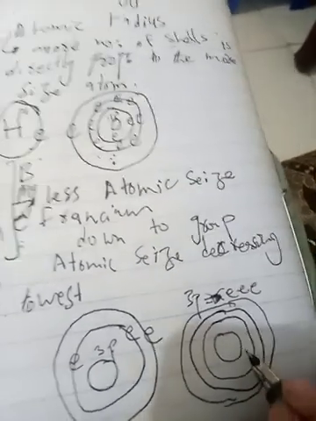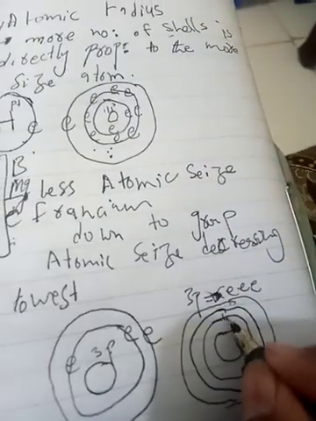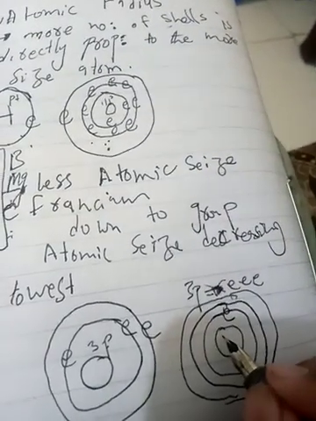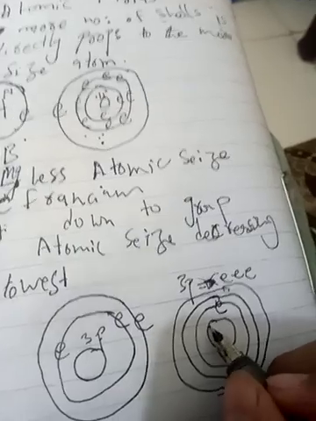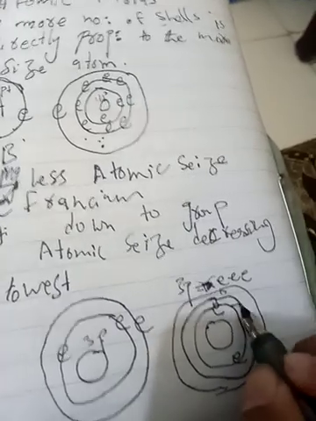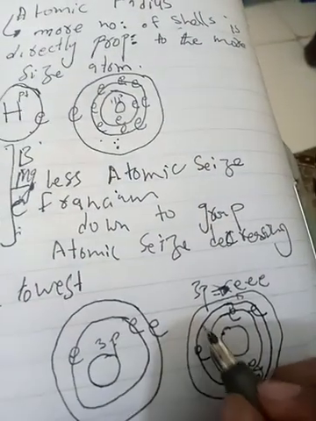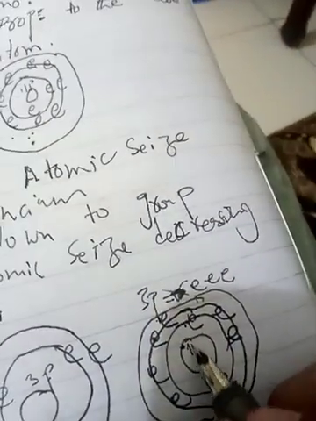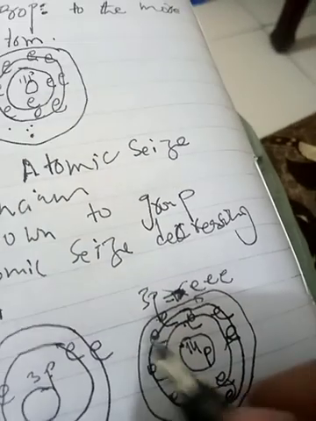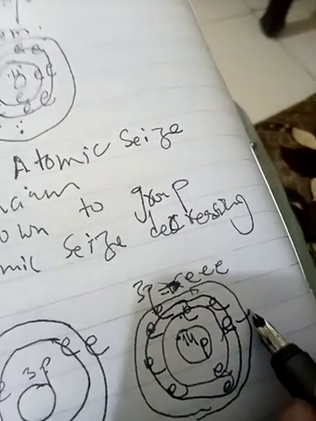In the duplet we have 2 electrons, and in the nucleus I guess we have 14 protons, and the last shell has only 1 electron.